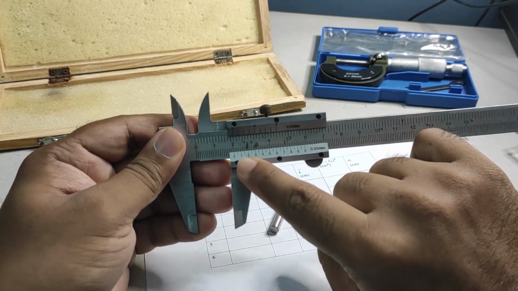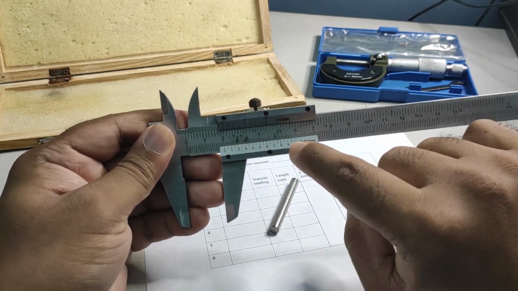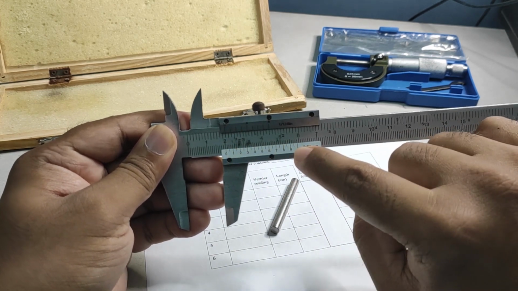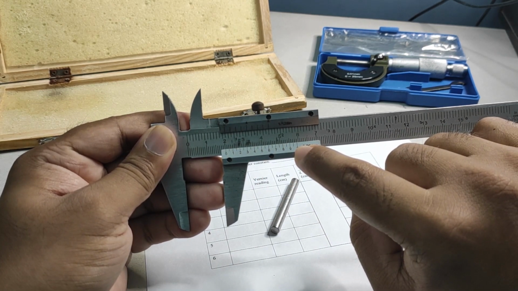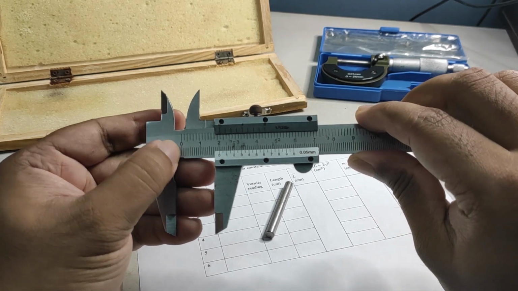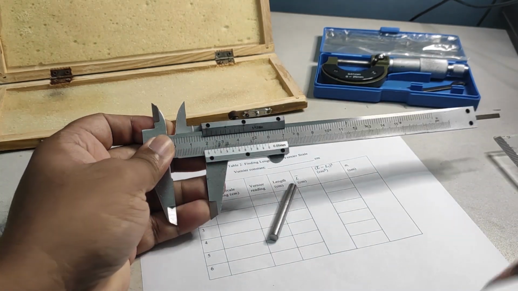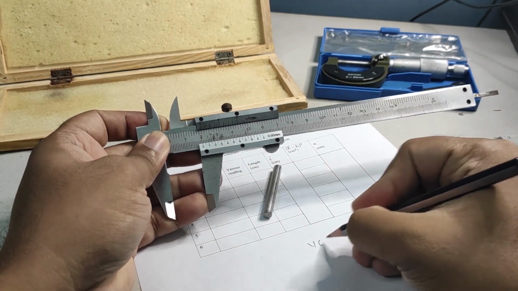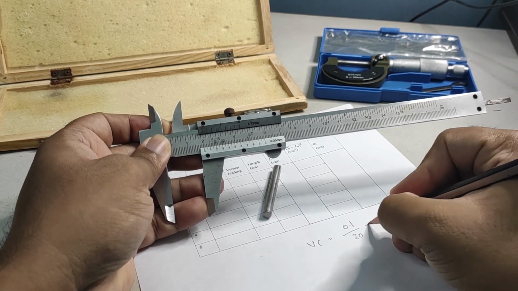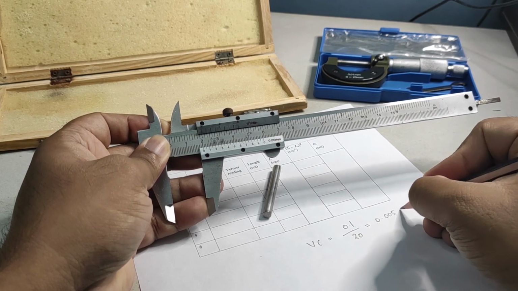As you can see, they are labeled from 0, 1, 2 till 0. So they have 10 parts, and within these 10 parts they have smaller divisions. We can say that they have a total of 20 divisions here. On the main scale, we can measure the smallest up to 0.1 centimeter. So for the vernier constant, we can clearly say that VC is equal to 0.1 divided by 20, which gives us around 0.005 centimeter.